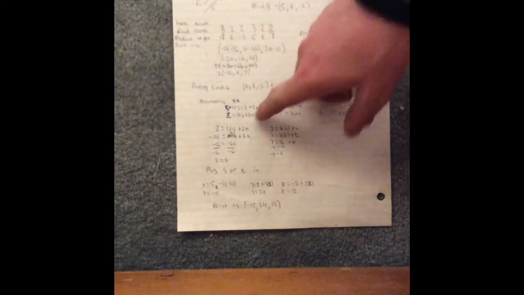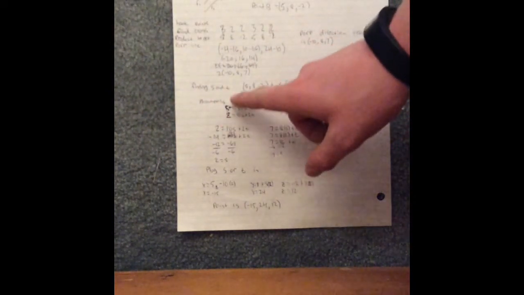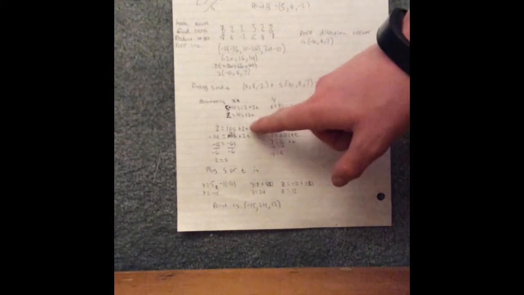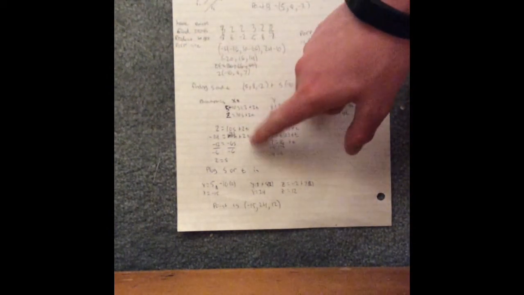So for x, we put into the parametric equation and we get 2 equals 10s plus 2t. For y, we get 7 equals 8s plus t. And then we get z equals 0 plus 7s plus 4t. I used the x and y coordinates, and so I used elimination. I did the x equation minus 2 of the y equation, so that would cancel out the t values.